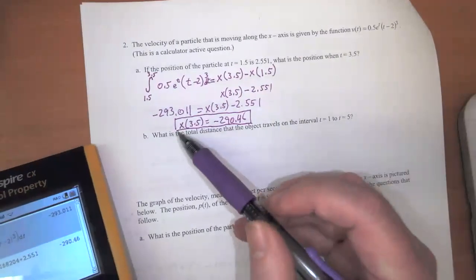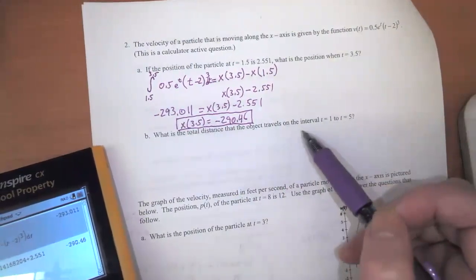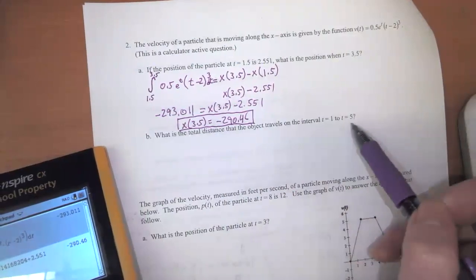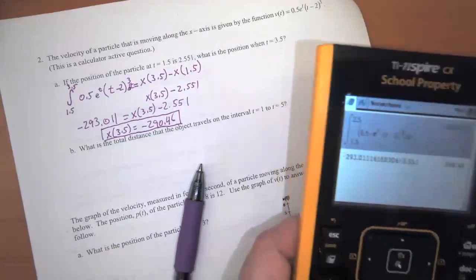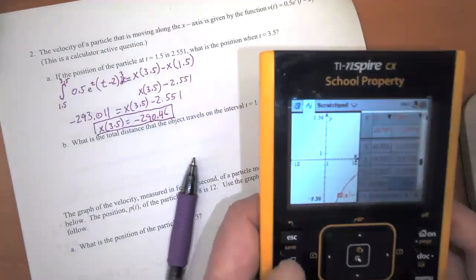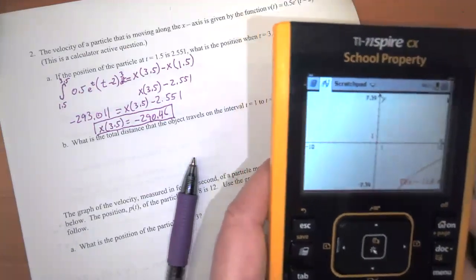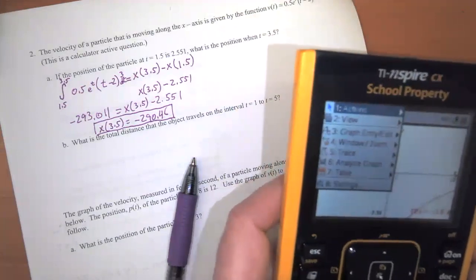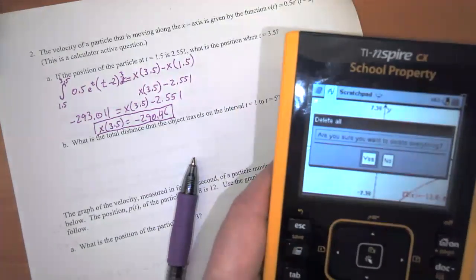And once again, we want to know what is the total distance that the object travels on the interval from t equals 1 to t equals 5. All right, and so this time, maybe I'm going to go to the graph screen. All right, and so I need to clear off the graph that I already had here. Menu, actions, delete all. Yes.